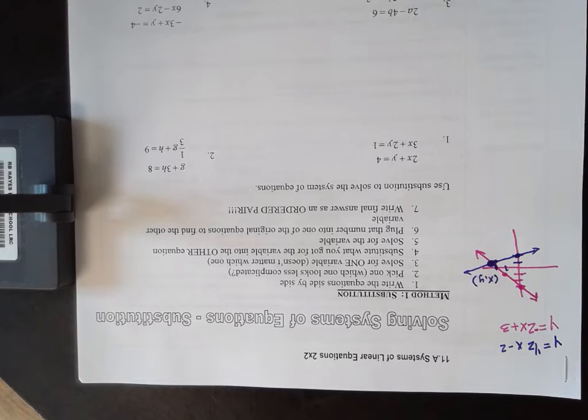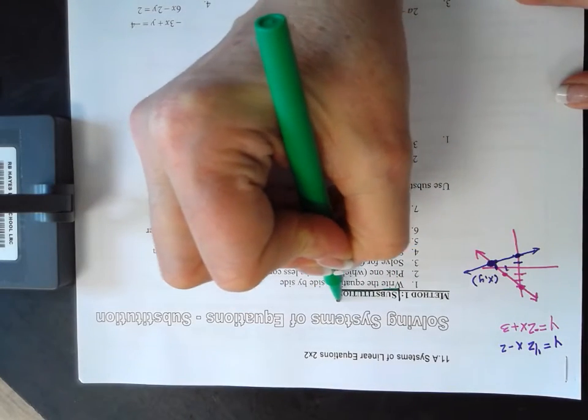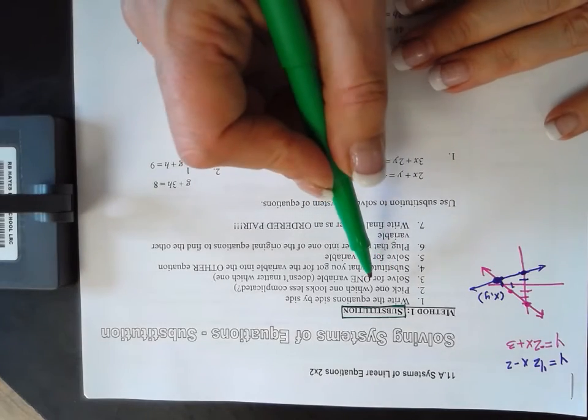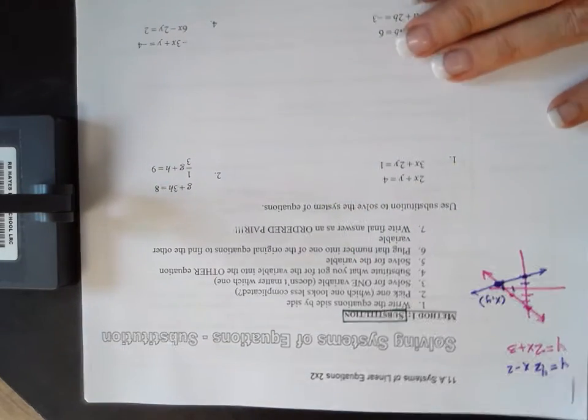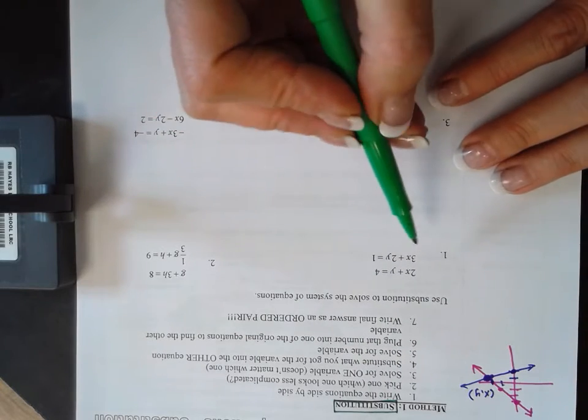Okay. Then we learned how to solve using substitution. Is this ringing bells a little? So you write your equations, you pick one that looks less complicated, solve for one variable, then substitute it. Let's look at the first one.